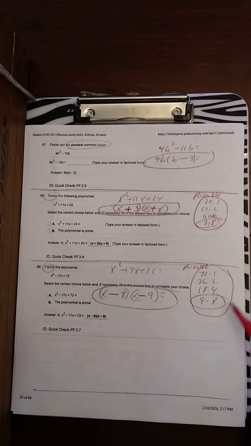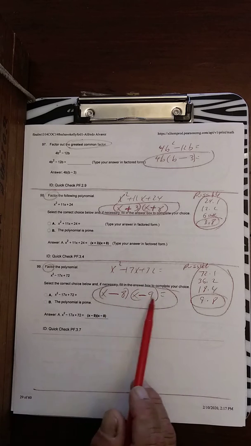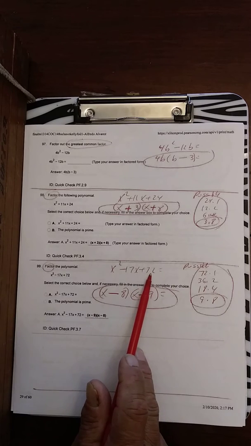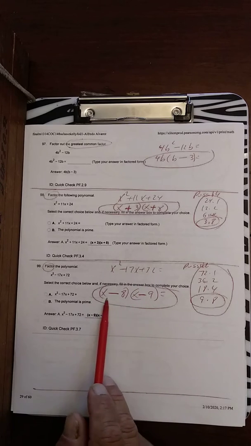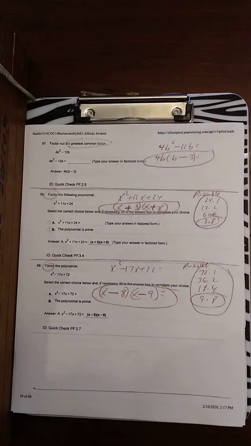Next one, 72. Could be 72 and 1, 36 and 2, 18 and 4, 9 and 8. We choose 9 and 8. Is that going to work? Well, let's find out. So we say x minus 8, x minus 9. Negative 8 times negative 9 is 72. Yes. Negative 8x, negative 9x. That gives you negative 17. Yes. And x times x is x squared.